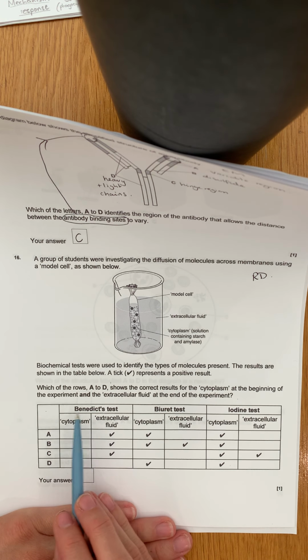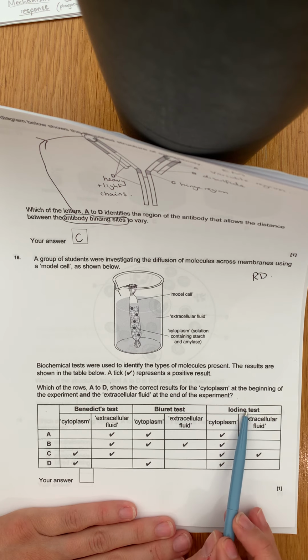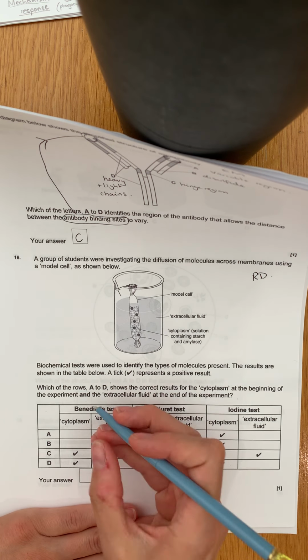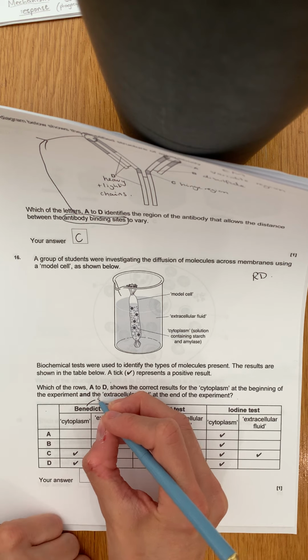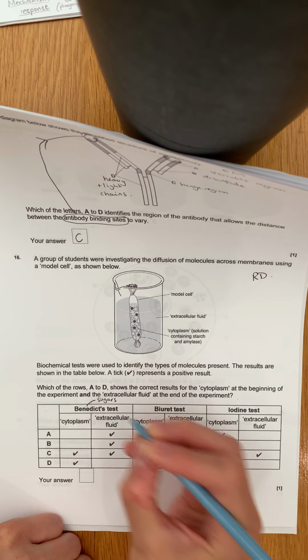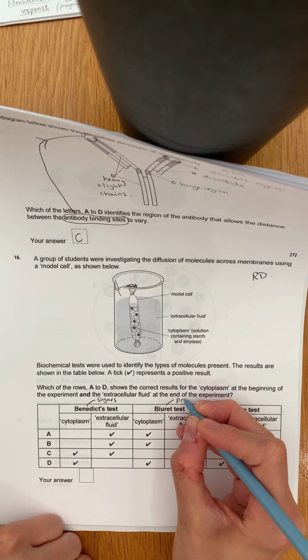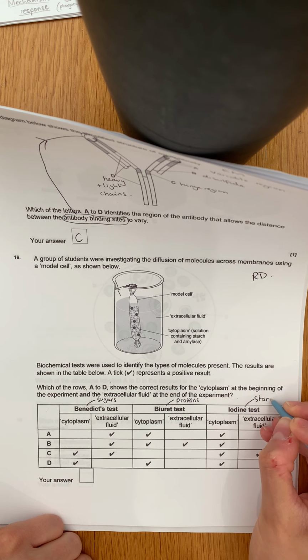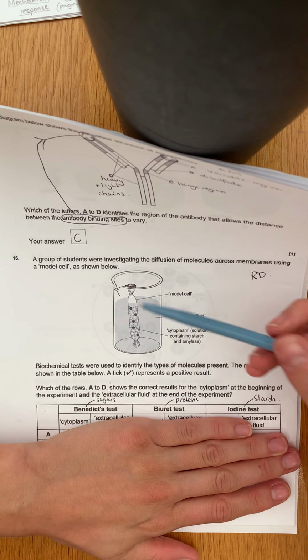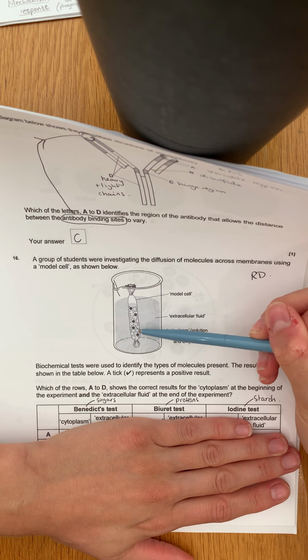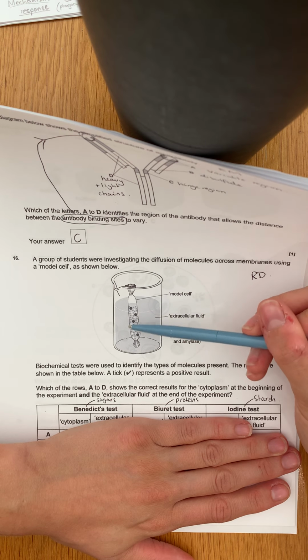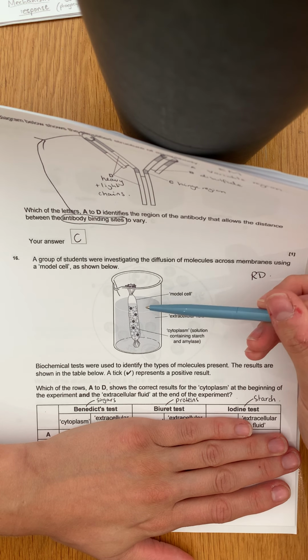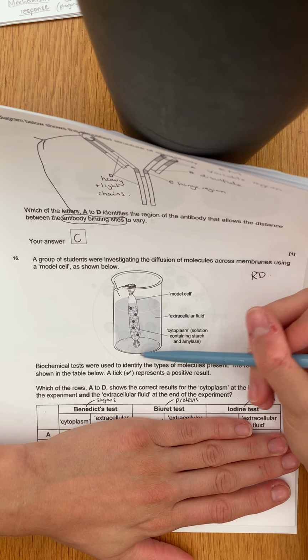So we've got Benedict's, Biuret and iodine. So you should be thinking, right, Benedict's, that tests for sugars. Biuret is proteins, and iodine is starch. So again, I'm not going to look at the options because that's just going to confuse me. It's a bit overwhelming when you look at it like that. So we've got our model cell. Here's our Visking tubing, which means we know that it's partially permeable. We've got our extracellular fluid here.